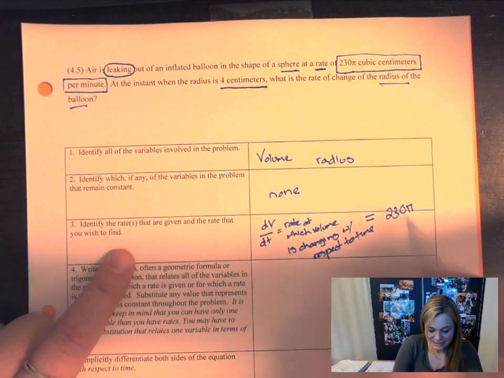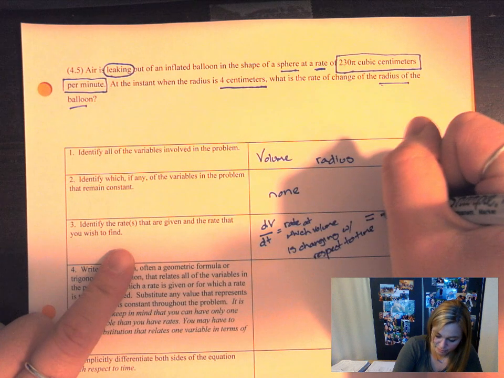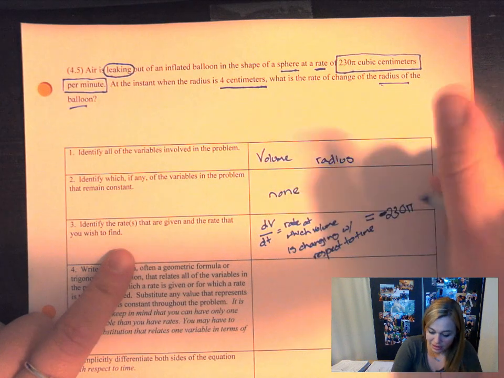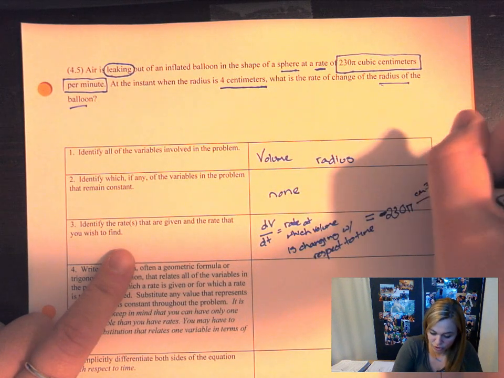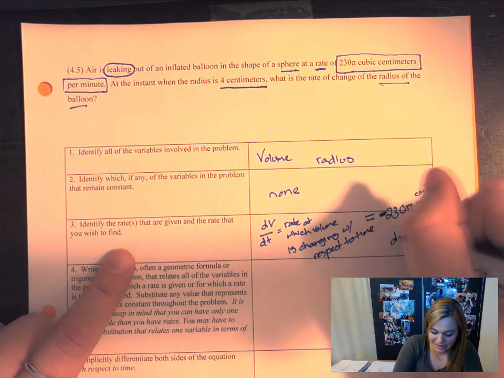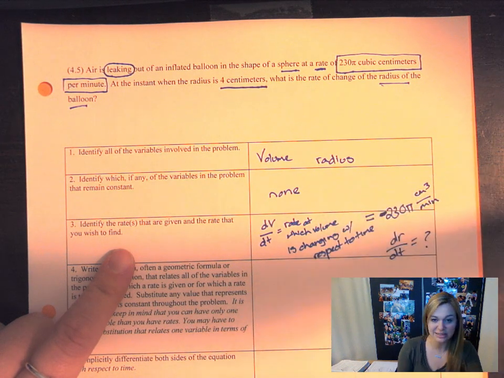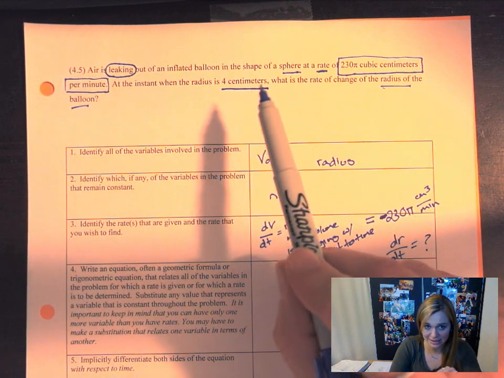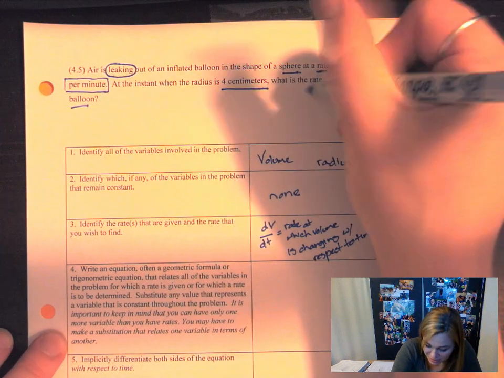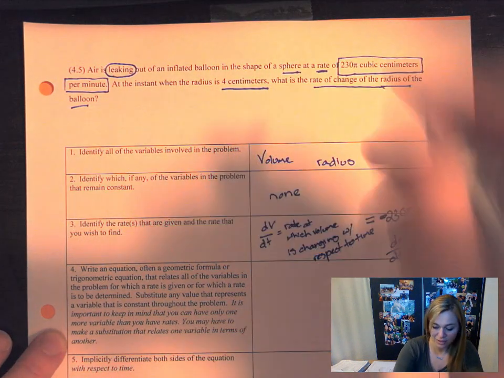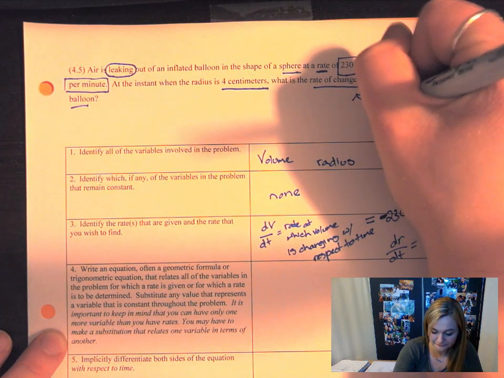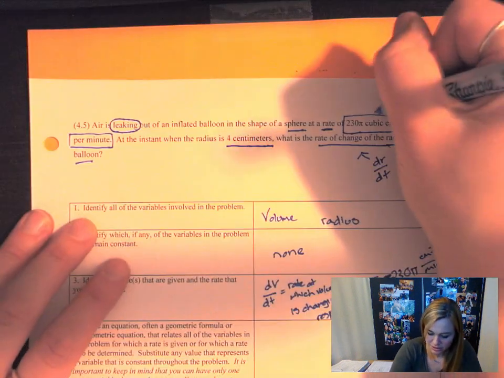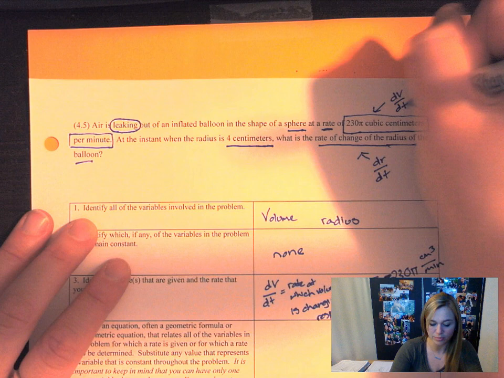Or do we? It says it's leaking out though, which means my volume is changing and the function is decreasing, so this would be negative. And you can say cubic centimeters per minute. And the other thing I need to know is the dr/dt. And how I know that is because at the instant when the radius is 4 centimeters, so there's a moment that it's like that, not constant, what is the rate of change of the radius of the balloon? That's where this is the dr/dt. Later, you won't be writing it down here. You'll be just saying, oh, dr/dt. This is dV/dt, like kind of writing it in your problem. So I'm going to start doing that a little bit.